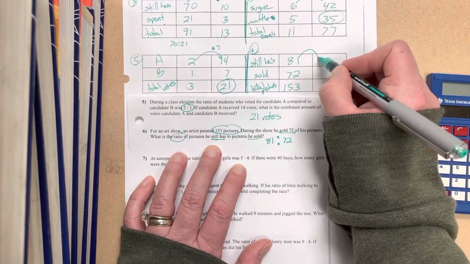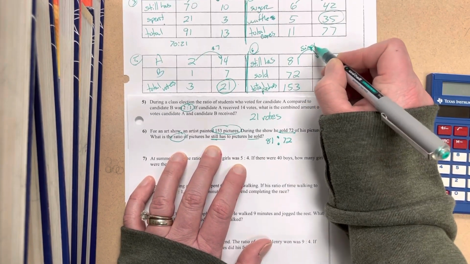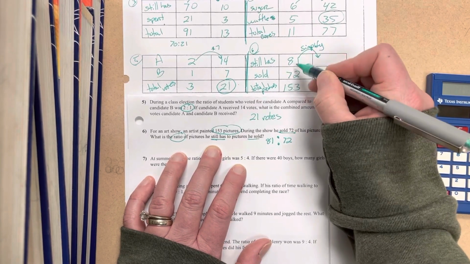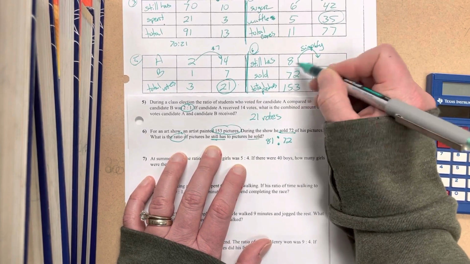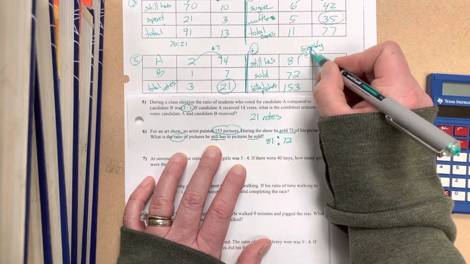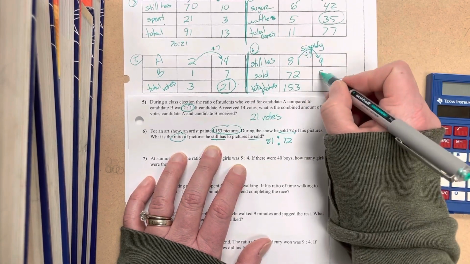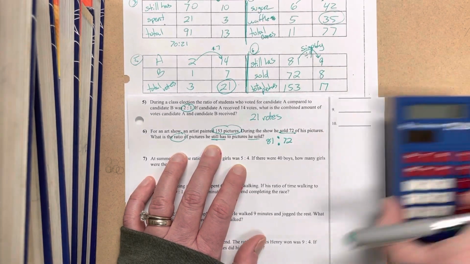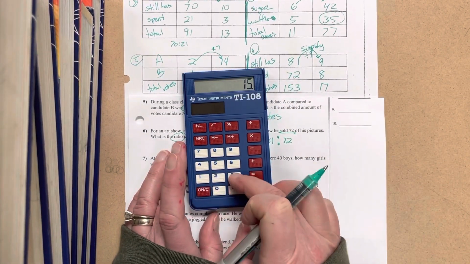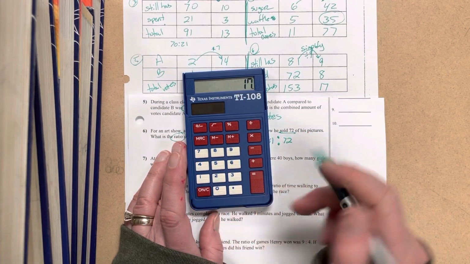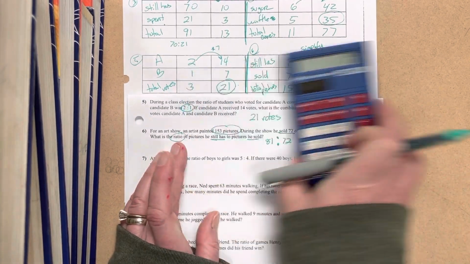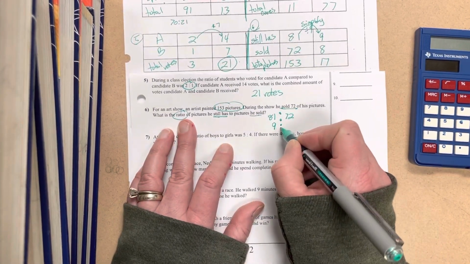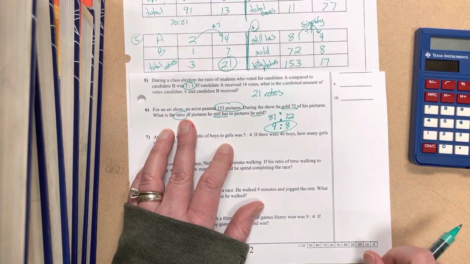So we have to think about simplifying. What can we divide all of these by? 81 is 9 times 9. So can I divide 9 into 72? Yes, I can. 72 divided by 9 is 8. Now, I know that 9 plus 8 is 17, and I could check with my calculator. Is 153 divided by 9 equal to 17? Good, that's a good check. So in the end, my answer is going to be 9 to 8. That's the simplified form of the answer.